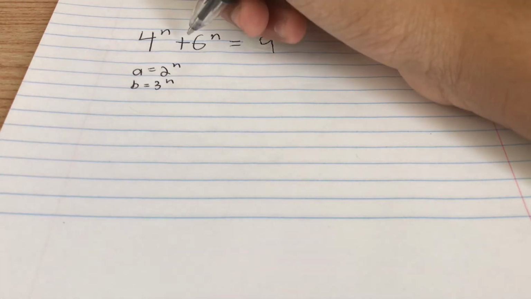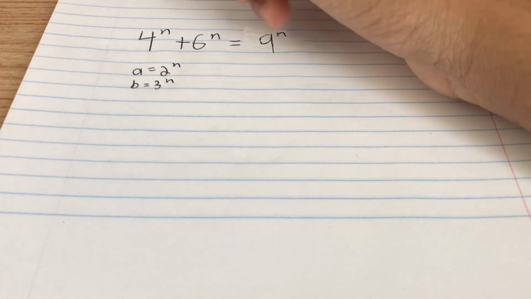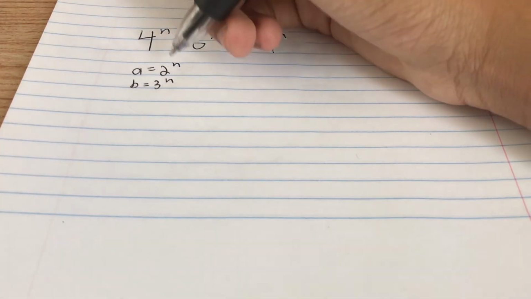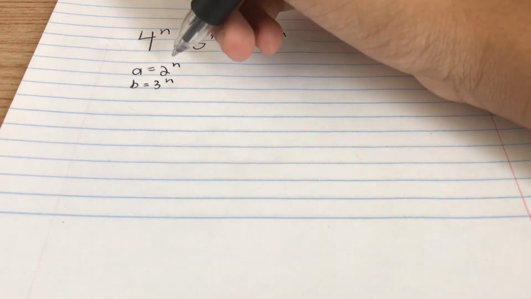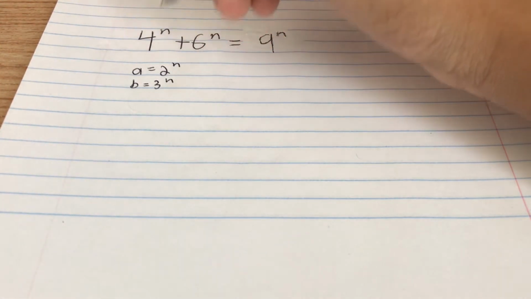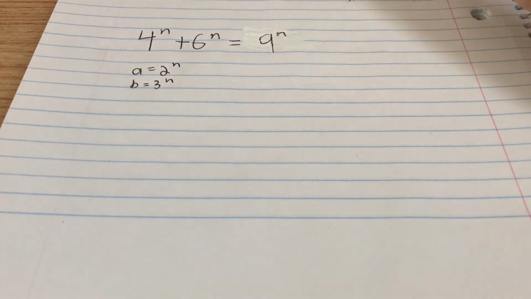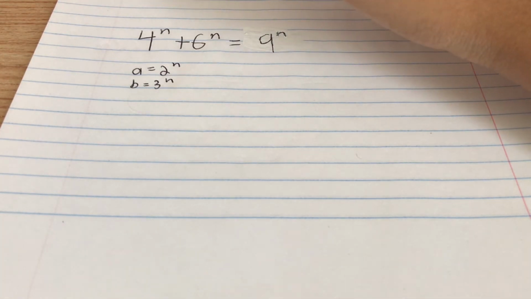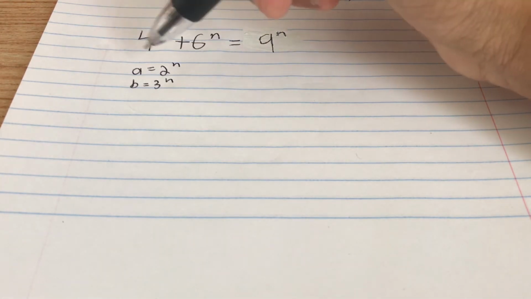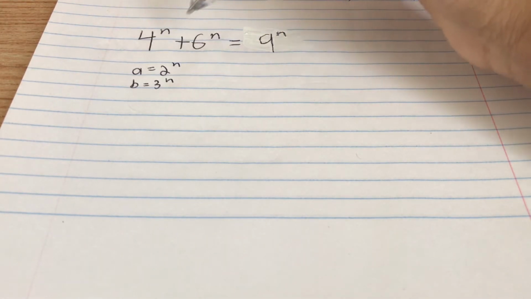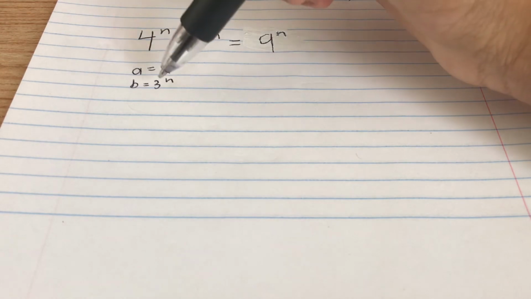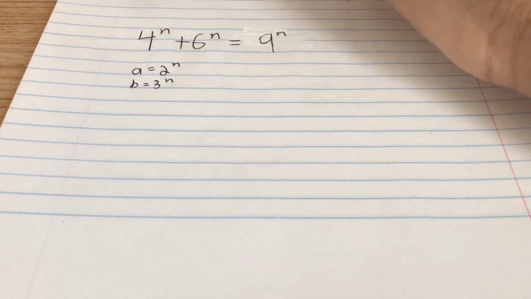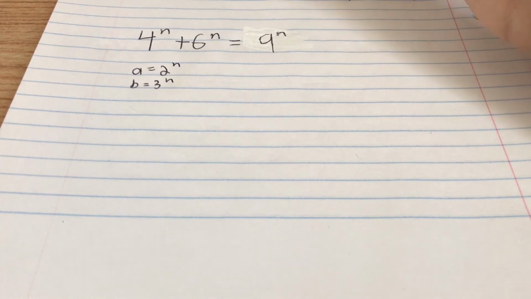and check this out, 6 to the power of n right here is just a times b, right? Because 2 times 3 is 6, so a times b equals 2 to the power of n times 3 to the power of n, which is equal to 6 to the power of n. So, we can use this. And keep in mind, 4 to the power of n is just a squared, right? 2 to the power of n times 2, so that's 4 to the power of n. And 9 to the power of n, well, that's just b squared. 3 to the power of n times 2 equals 9 to the power of n.